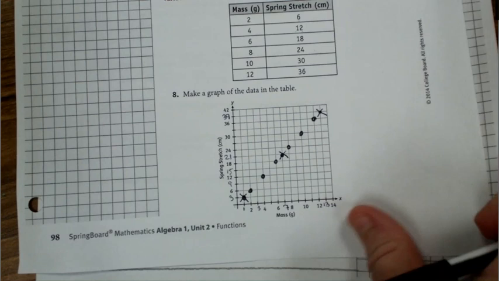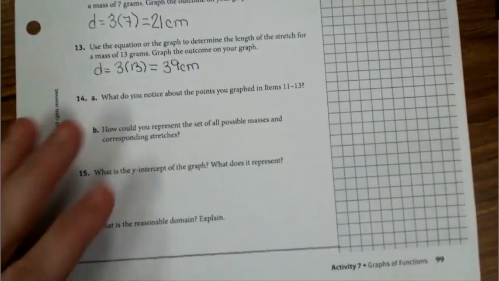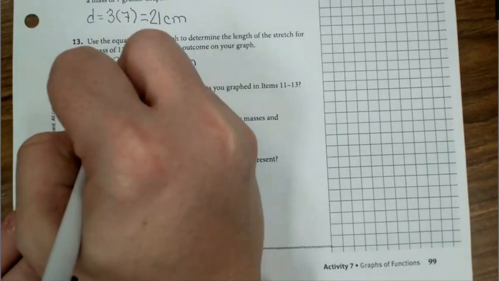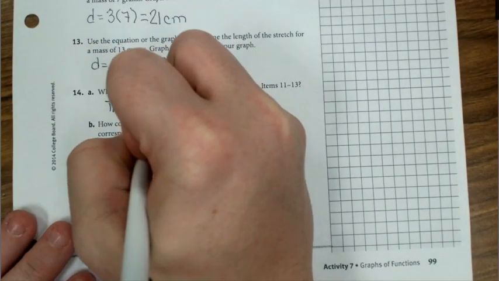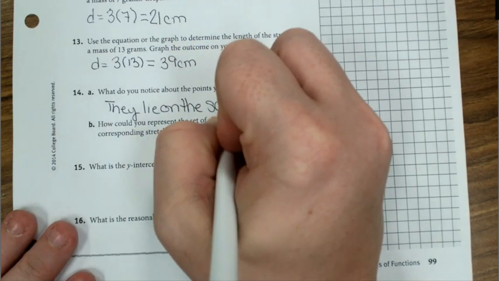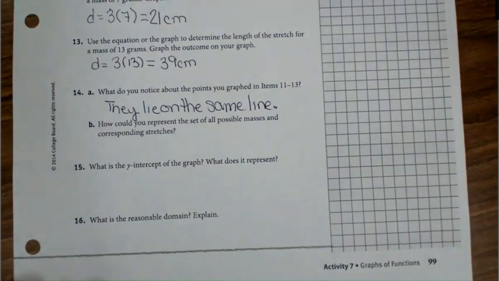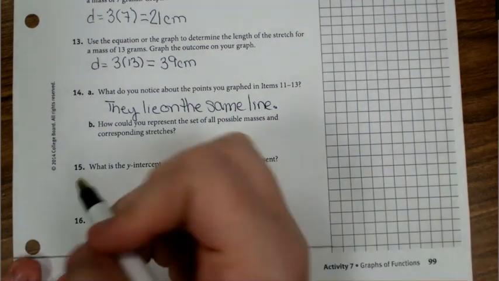They would all lie on that same line, right? How could you represent the set of all the possible masses in corresponding stretches? Well, we could just simply connect the dots.